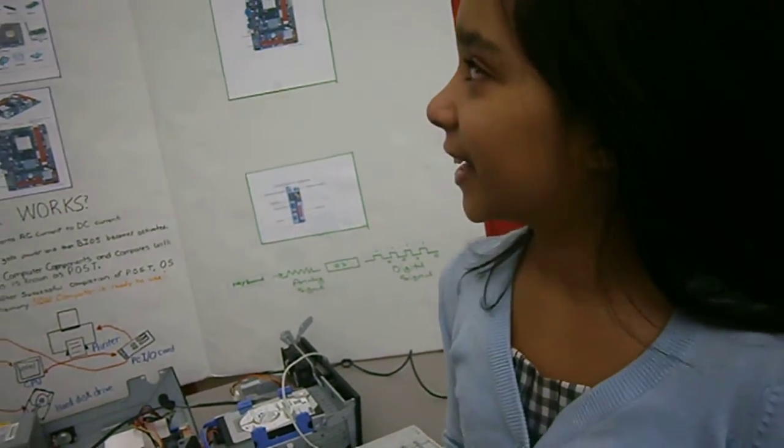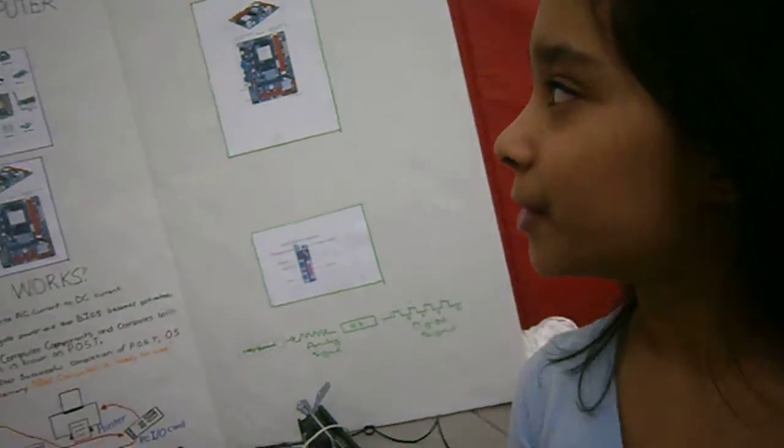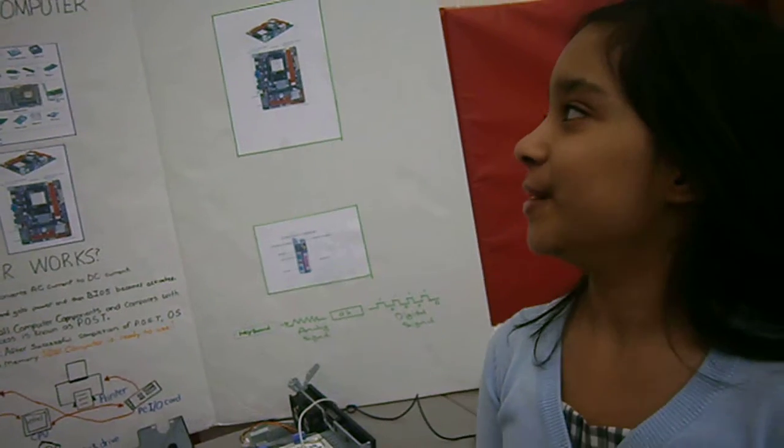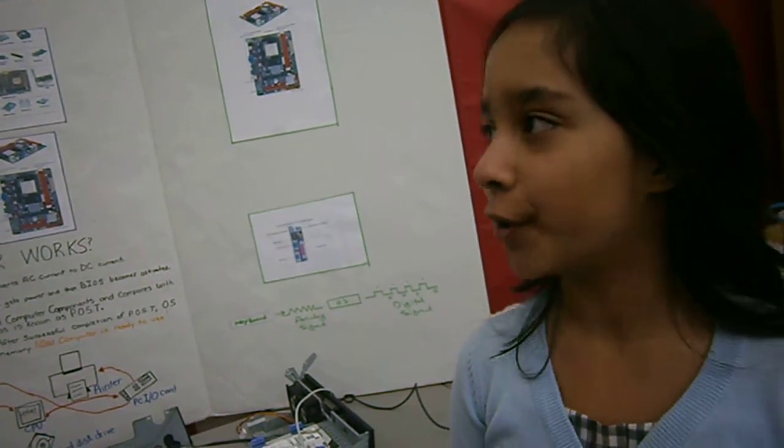Computer works. Our first question is, what is a computer? A computer is a programmable device. The two principal characteristics of a computer are, one, it responds to a specific set of instructions in a well-defined manner, and two, it can execute a pre-recorded list of instructions, also called a program.